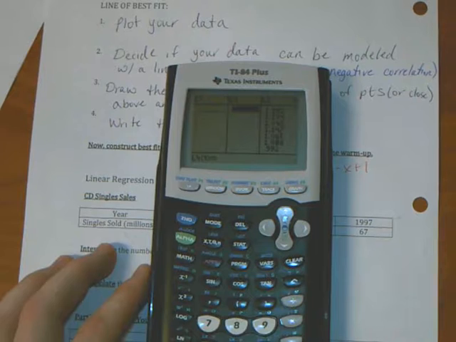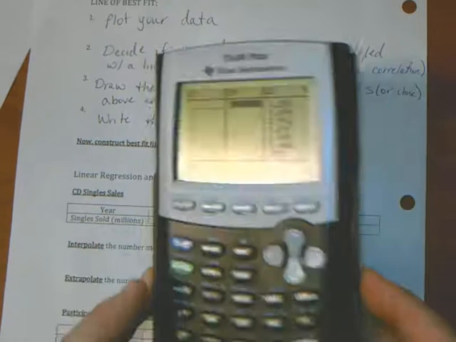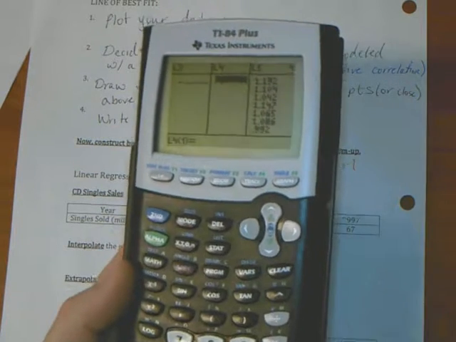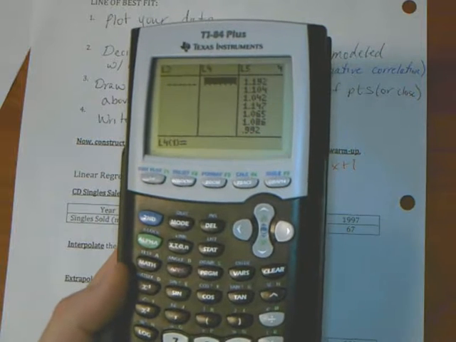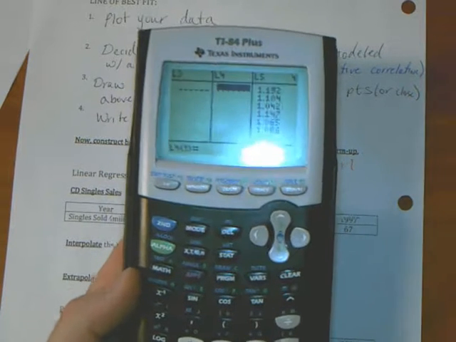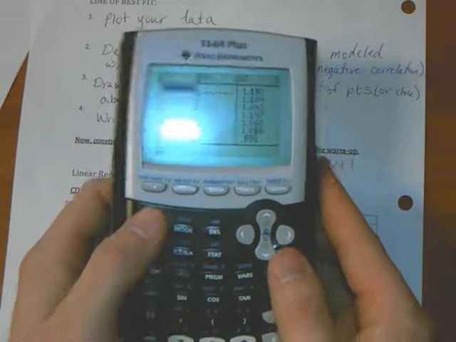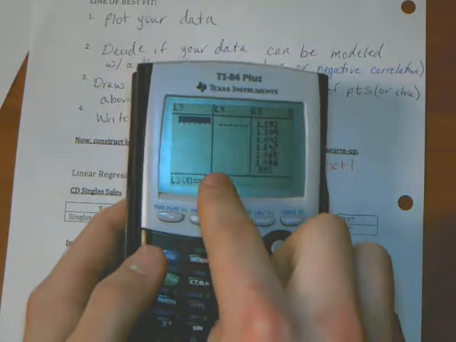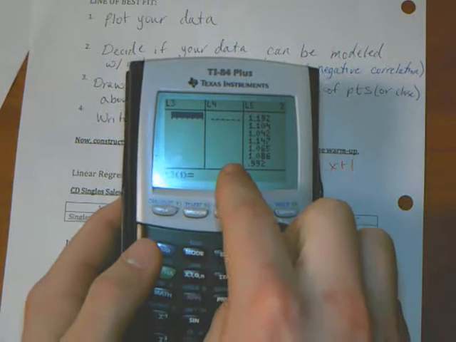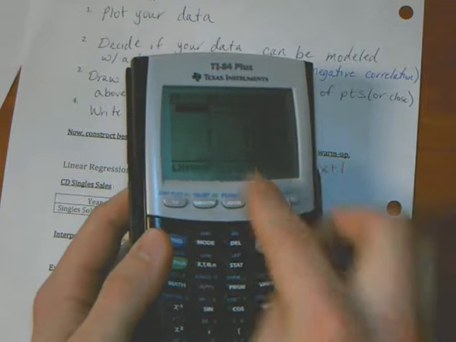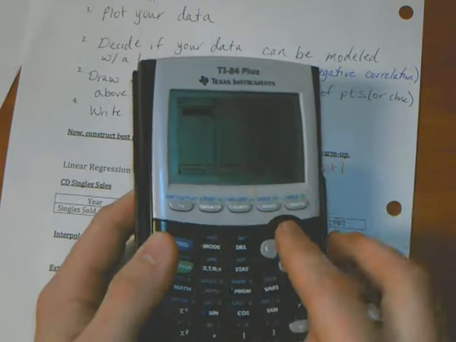Can't see it? Is there a way I can do this on paper, or do I need a calculator? You should use a calculator. Okay, are you in the list? You should be scrolled to the first entry.